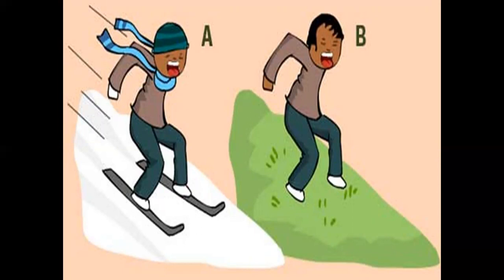But in picture B, the grass is rougher than the ice. So the boy has increased friction, and the motion will decrease. So again, the friction is acting to slow down and stop the motion of anything.